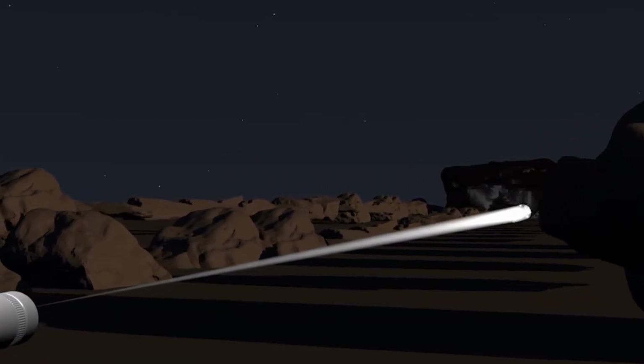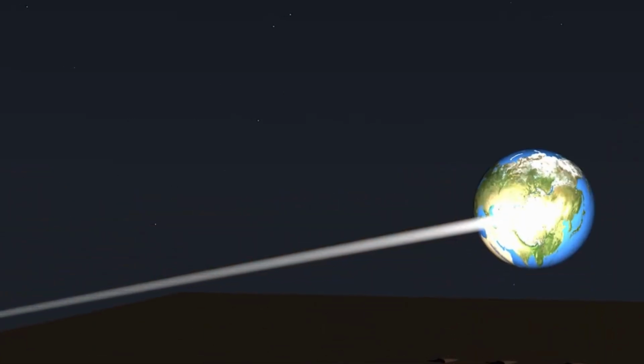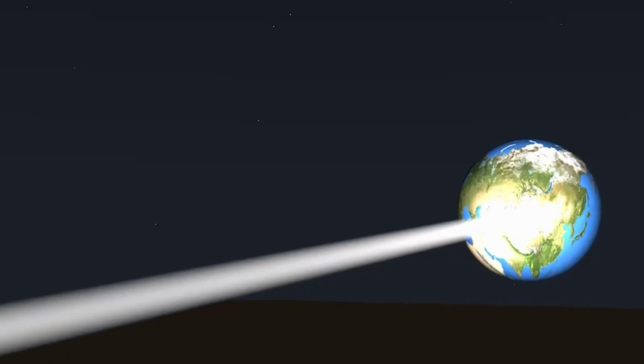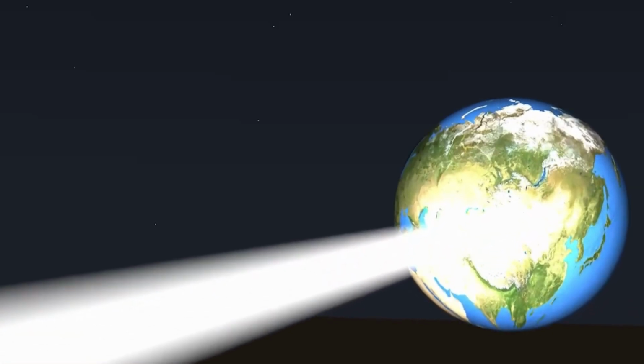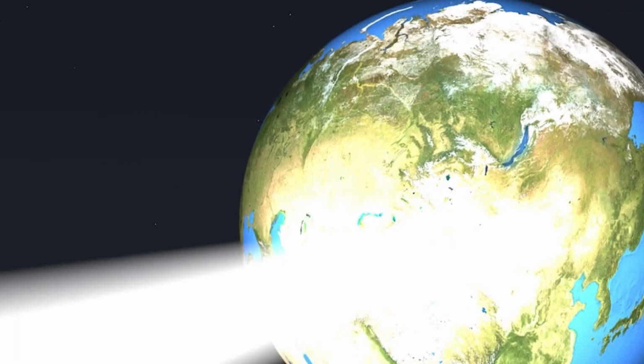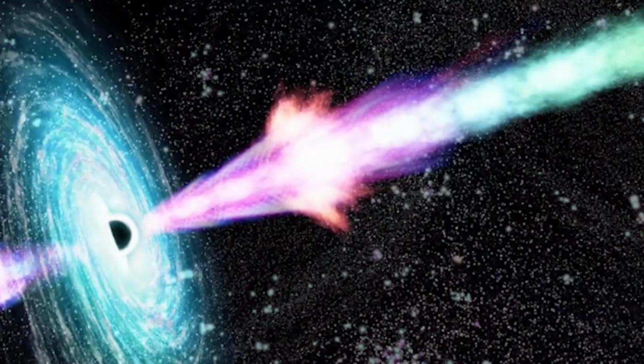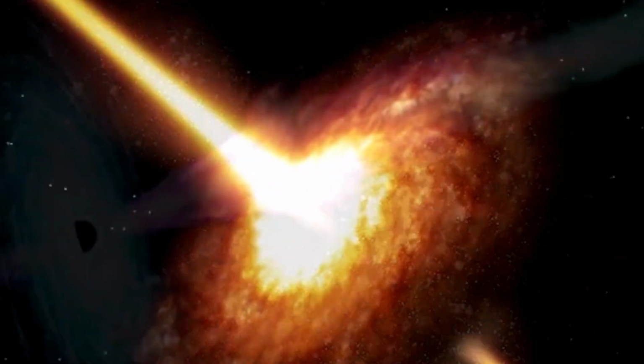They are brief but extraordinarily intense flashes of high-energy radiation, lasting anywhere from a few milliseconds to several minutes. The first was discovered in 1967. Not by astronomers, but by military satellites searching for evidence of nuclear tests. Instead, they detected something far more distant and far more powerful.